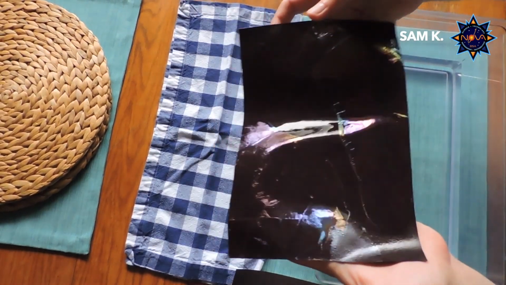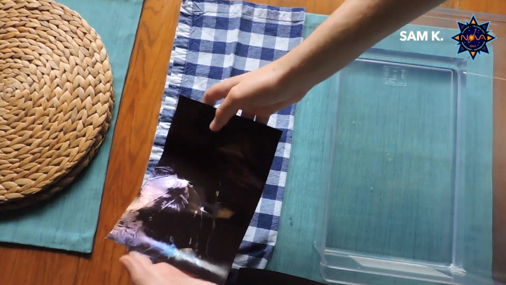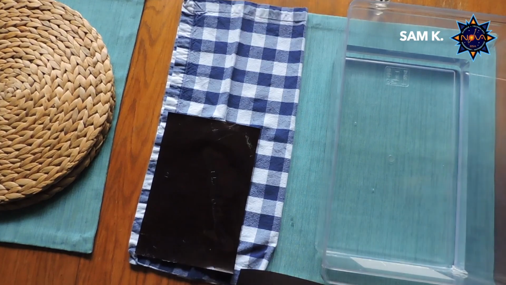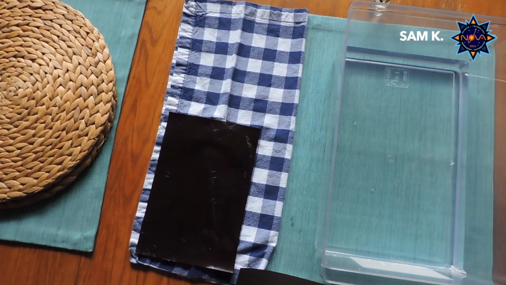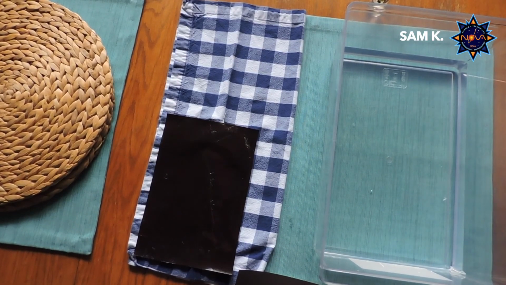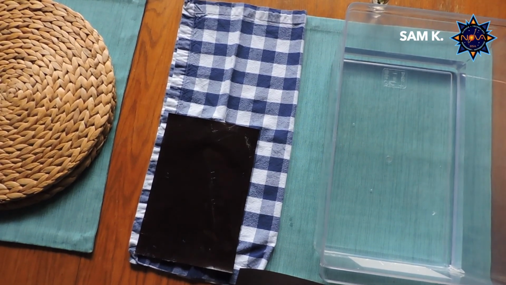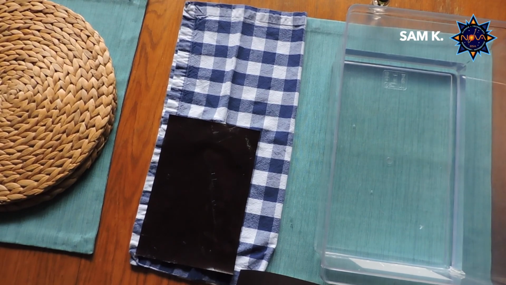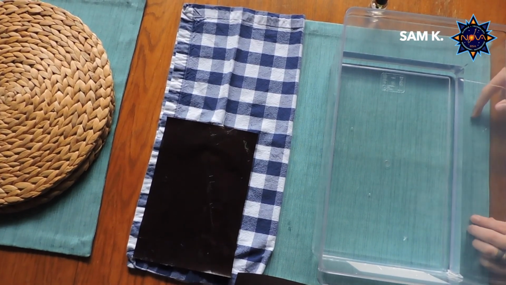So it will stand out a little bit better once it is dry, so we're going to go ahead and lay that one to dry. Again, a piece of construction paper is not completely flat. There are some ridges in there that help scatter that light and keep that iridescent color.